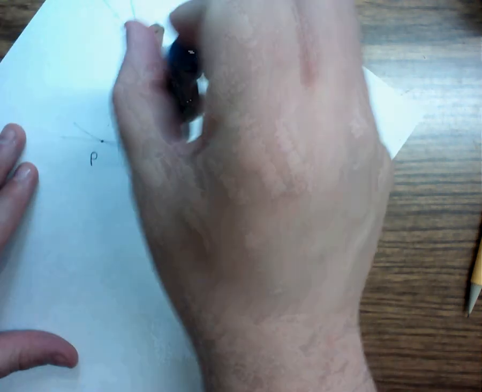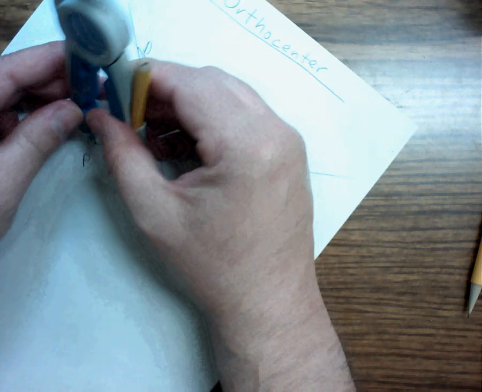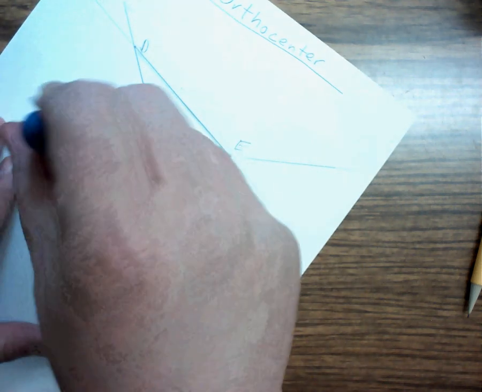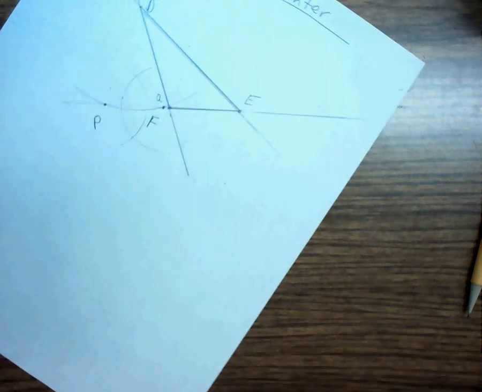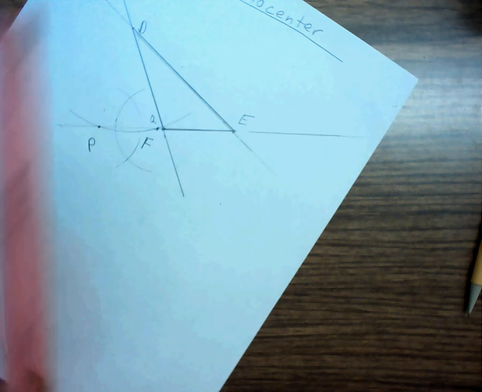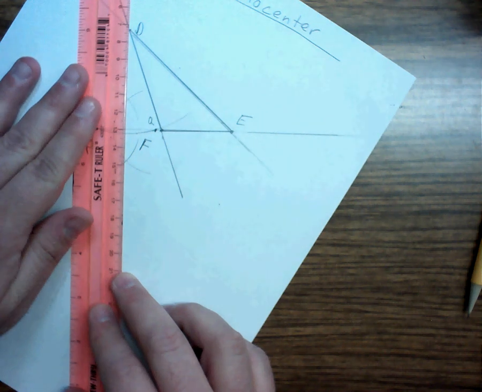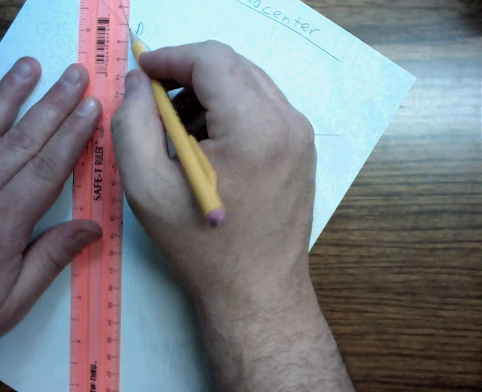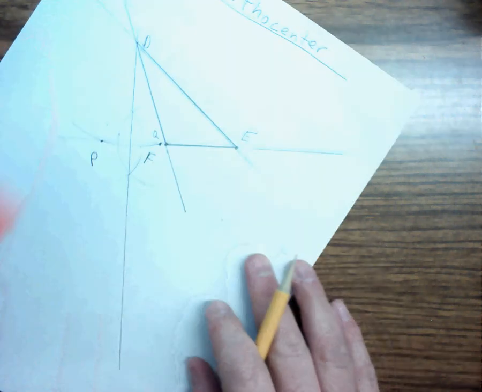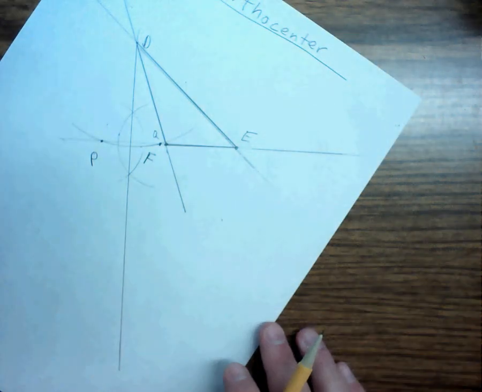I'm going to make another arc that sweeps around, and then I'm going to go to P, put the compass there, and make another arc that swings around this way. So I have two arcs that should go right through the middle of PQ, but I've constructed it in a way that it will also go right through the point D. So I'm just going to draw a line like this, okay? And that is the altitude of D.